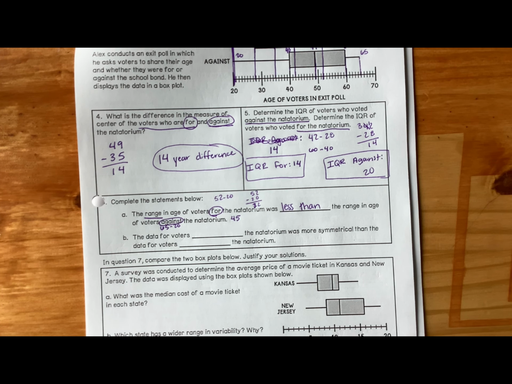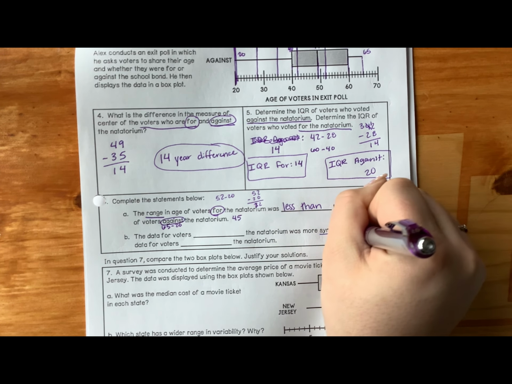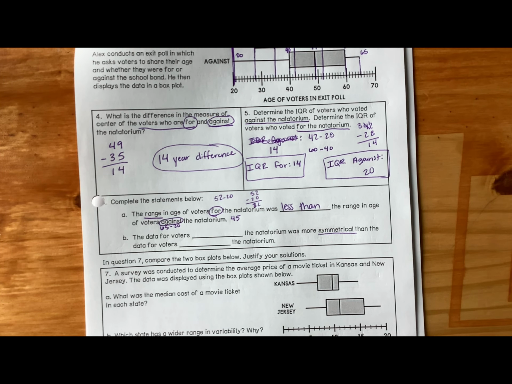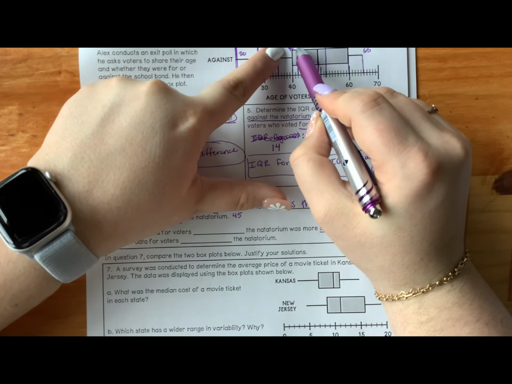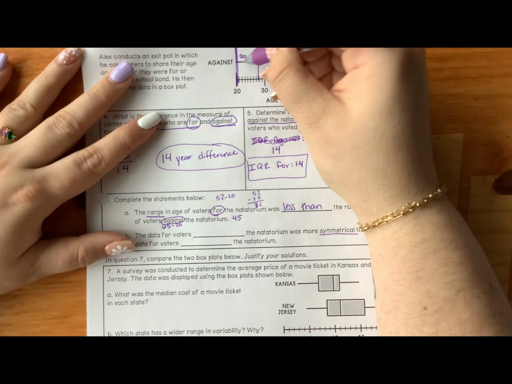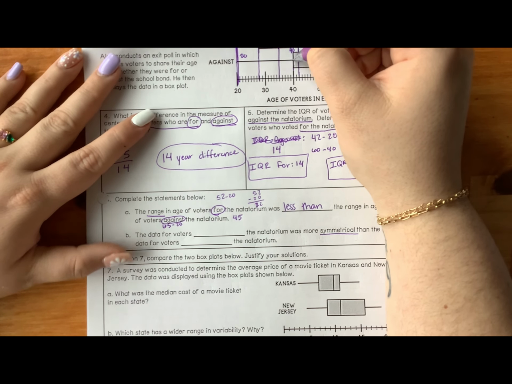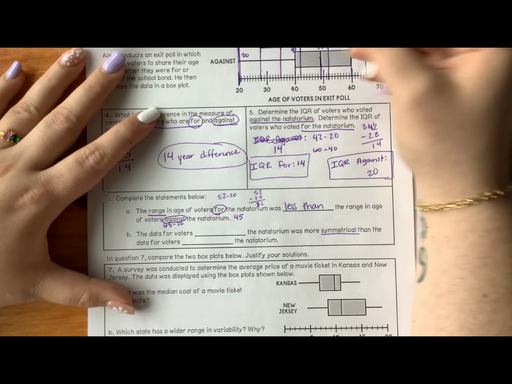Okay, then we have the data for voters blank the natatorium was more symmetrical than the data of voters for blank. So symmetrical is where we look at the spaces between each of the quartiles. So against, we have this long line before getting to our minimum and our quartile 1, but then we don't have another long line on the rest of them.